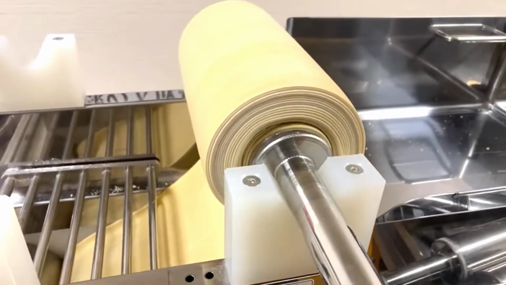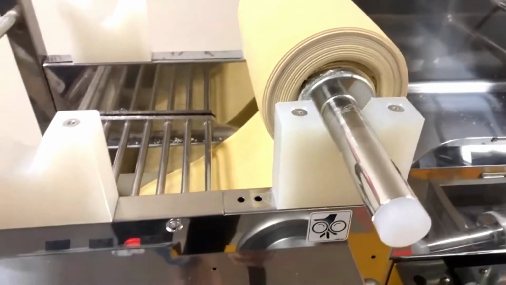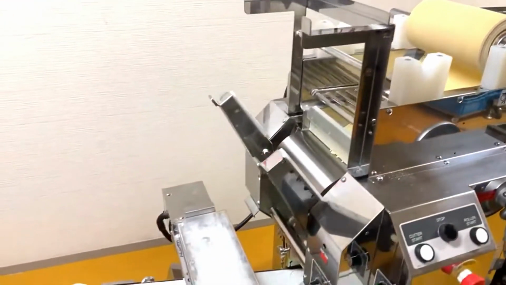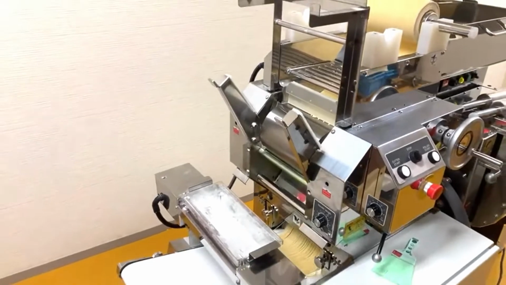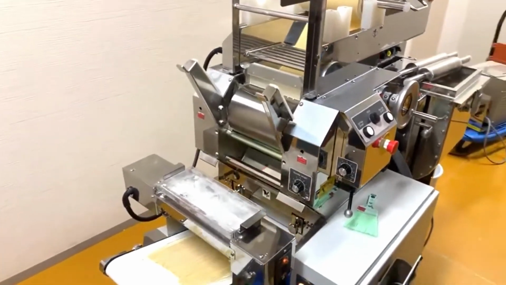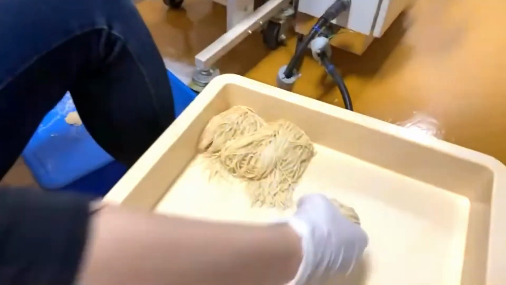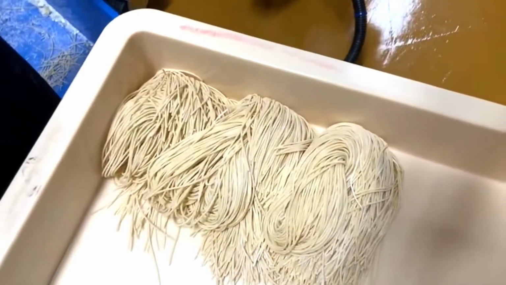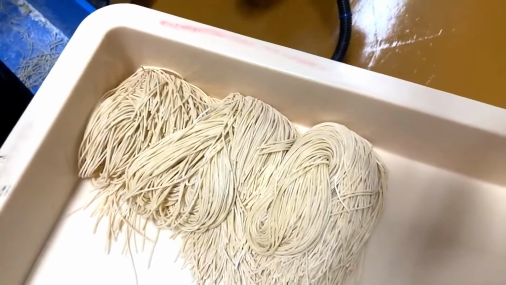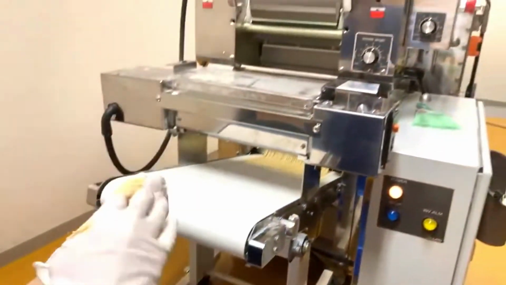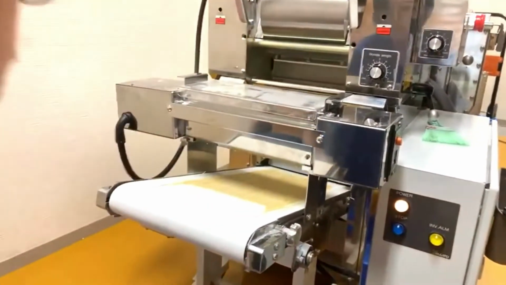All right, so noodles are coming out, and okay, wow, that's very thin, and they do look like Hong Kong wonton noodles. That's my favorite noodles actually. And in this machine you can change the length of the noodles, which determines the serving size.